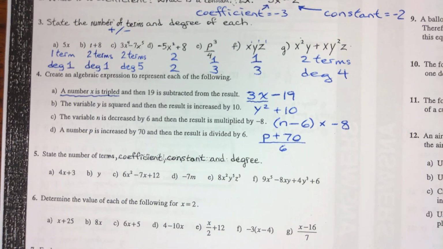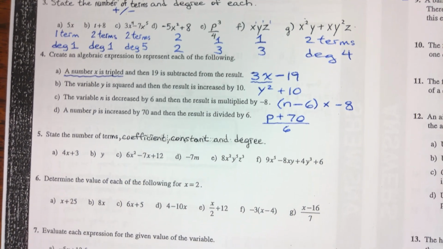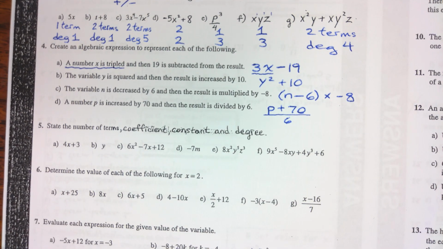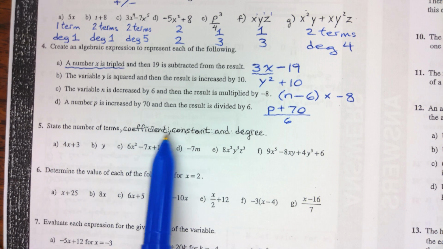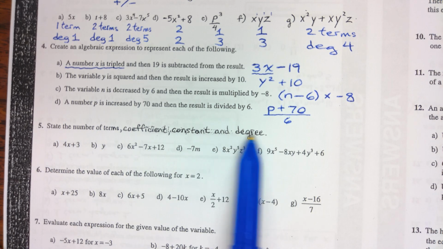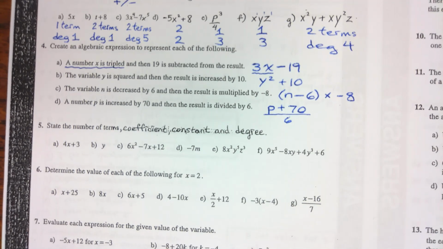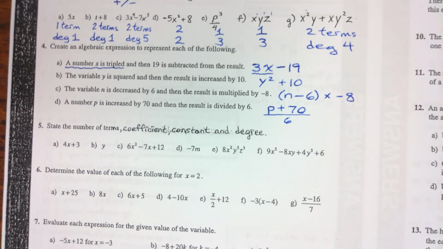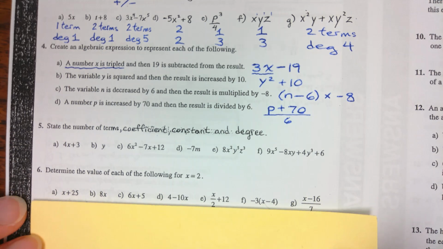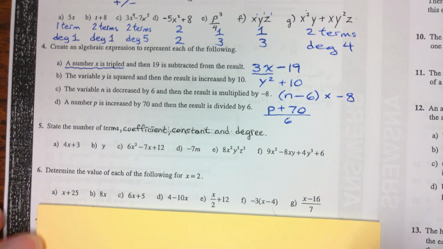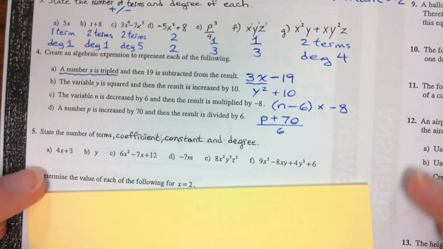Okay, so let's put together what we learned so far. State the number of terms, coefficient, constant, and degree of each one. Okay, I don't have enough room here, but I'll write it out full like this.